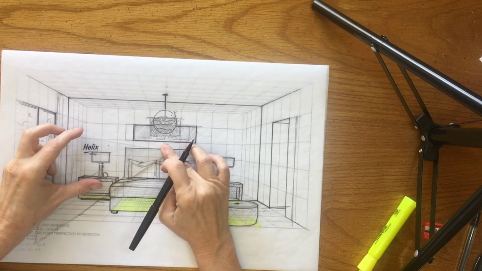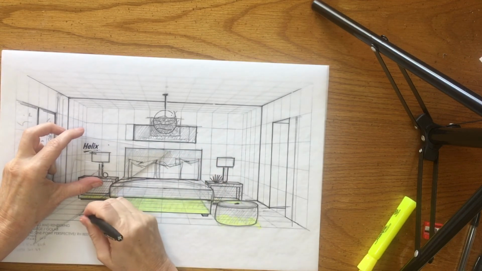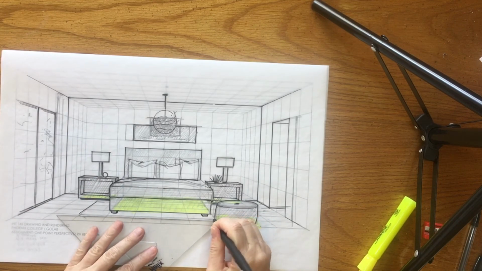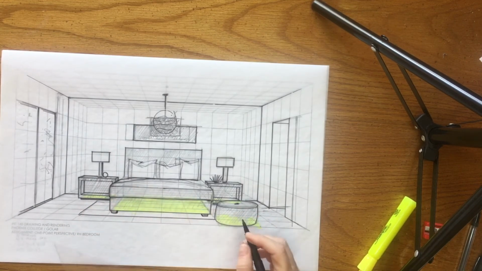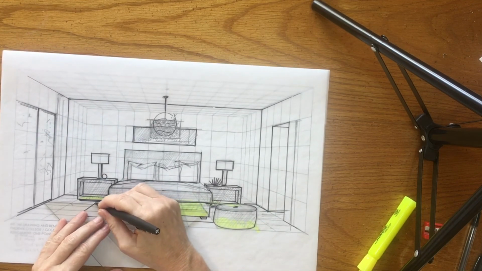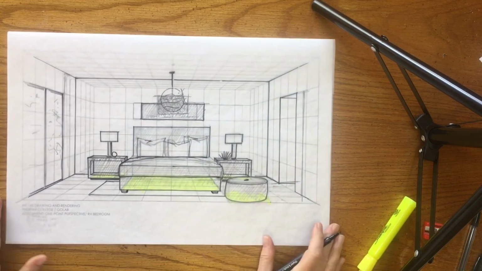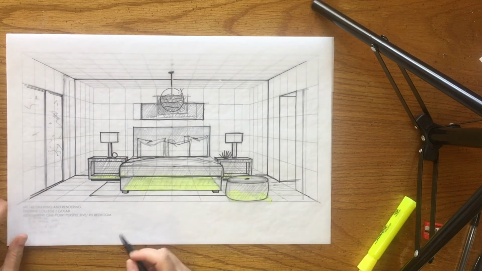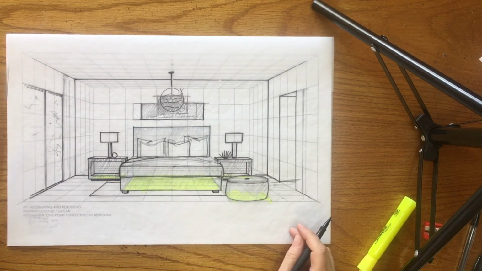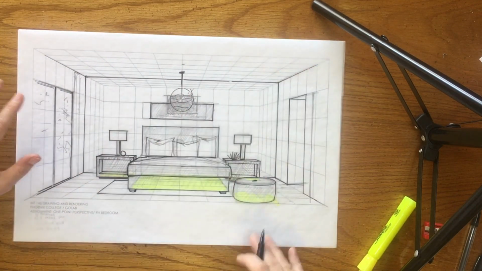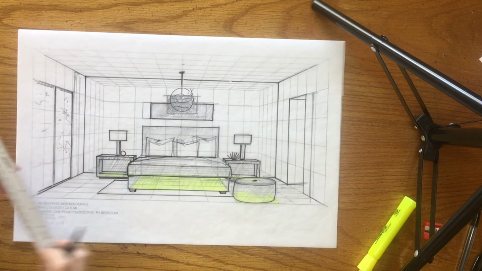On the vanishing point, or using the grid, you can place your area rug. You can make that area rug shabby if you would like. You can make it really beautiful. And then when you're all done, you're going to want to border your drawing or finish your drawing.